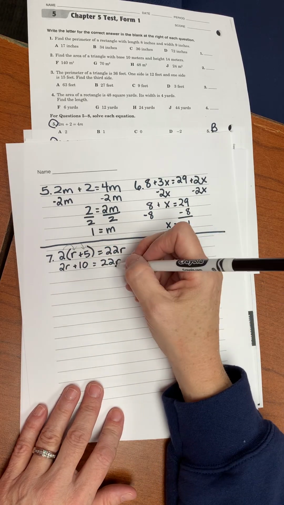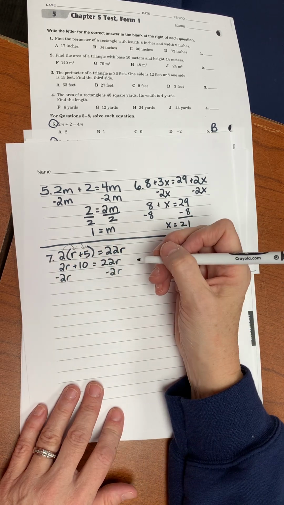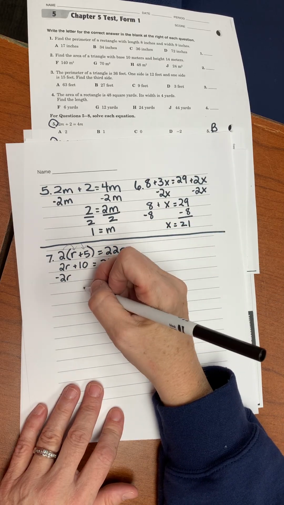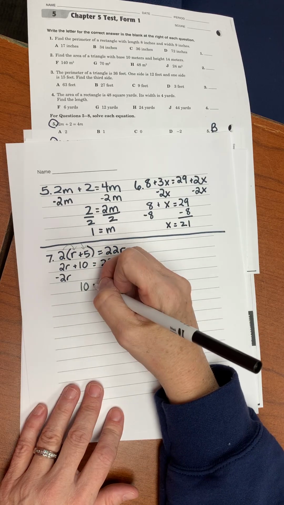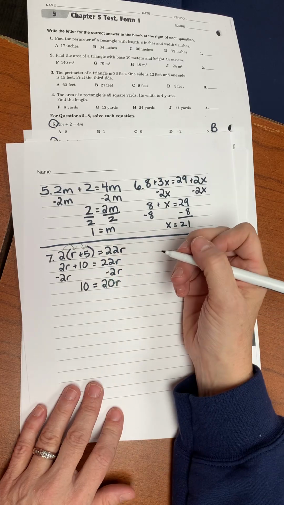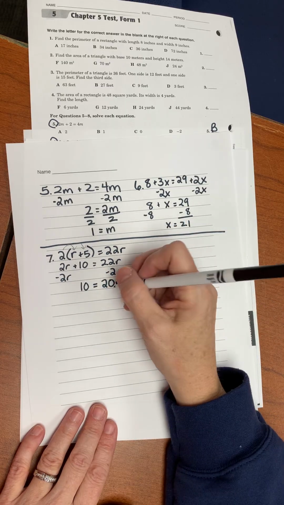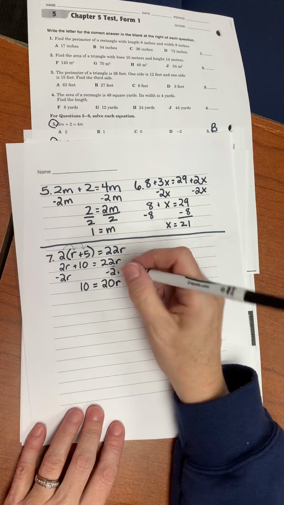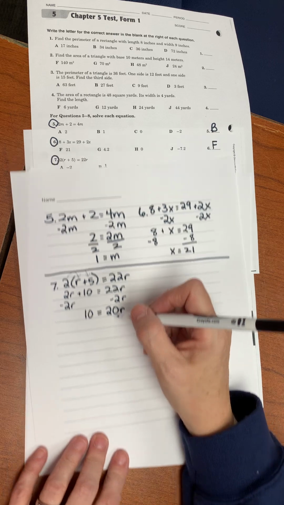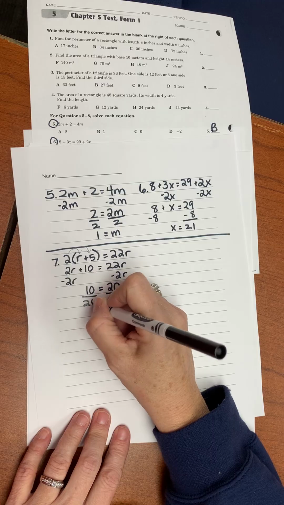Now I have 2r over here and 22r over here, so I want to take away the smaller number just to make myself have an easier job. I've written the same thing on both sides. I'm subtracting that, which leaves me with 0 r's. I have 10 on this side left. I had 22 r's, I took away 2. Now I have 20 r's. I don't want to have that many. I only want 1. So I'm going to divide by 20, both sides.